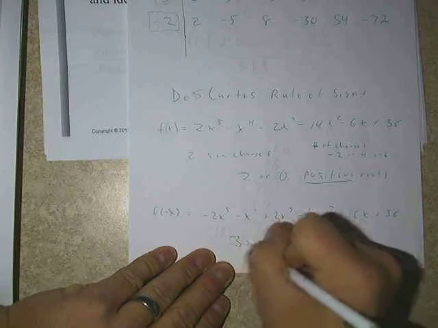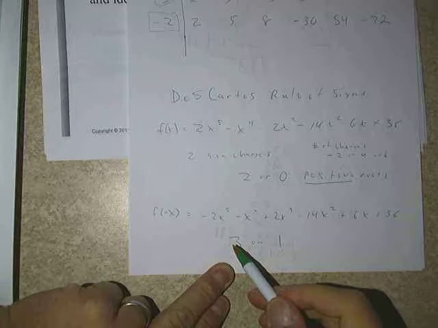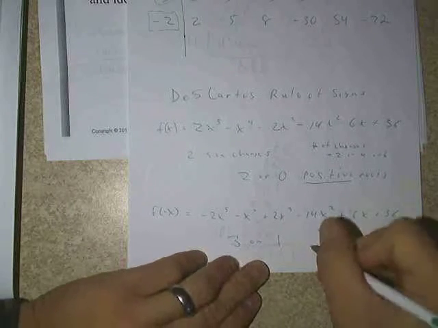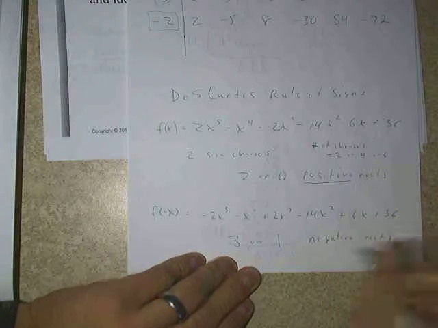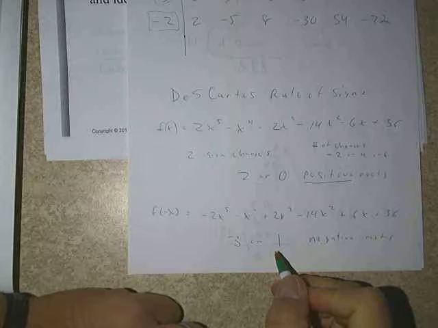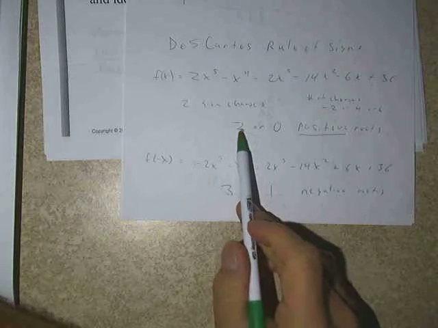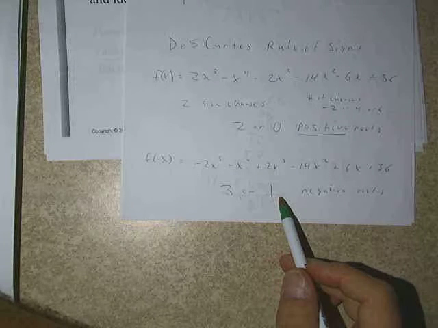Sign change from here to here? Positive to negative again, so there's 2. Then it goes from negative to positive, so that is 3. Positive to positive? No. So in this case, they're either 3 or 1, because remember, I'm going to subtract 2, 4, 6 until I get down to 0. So that means there's either 3 or 1 negative roots. And in our case, what did we notice? There's not 3, there's actually 1.